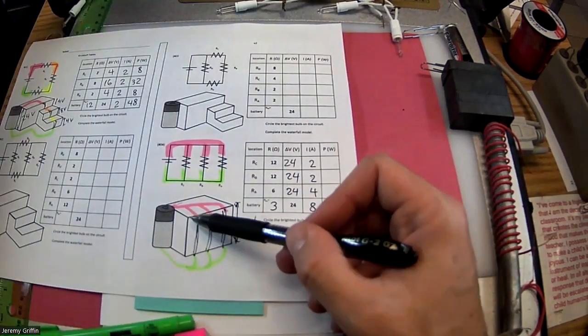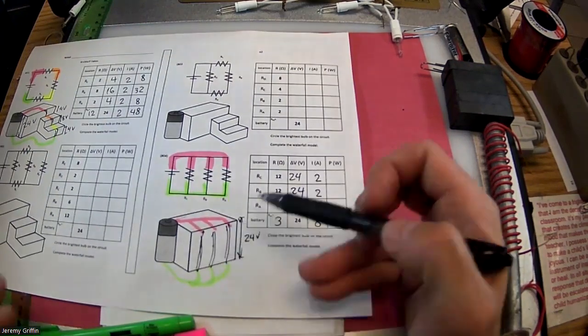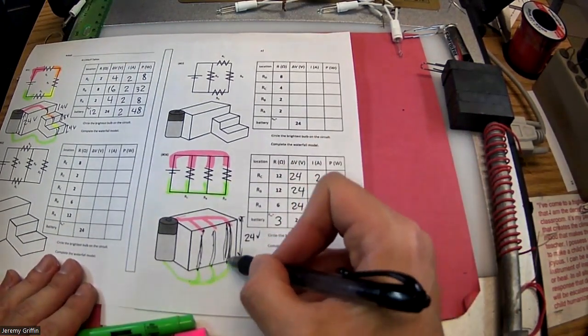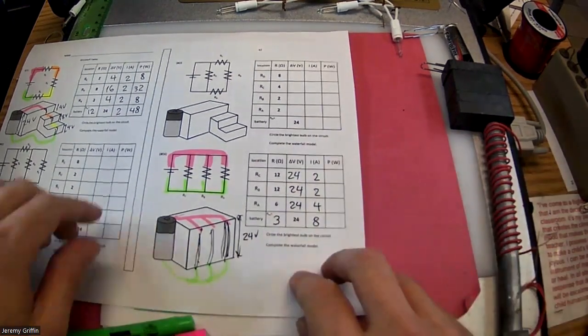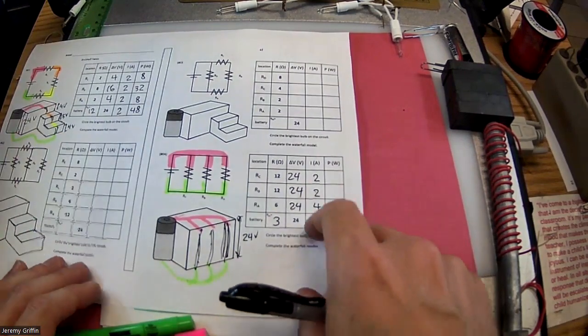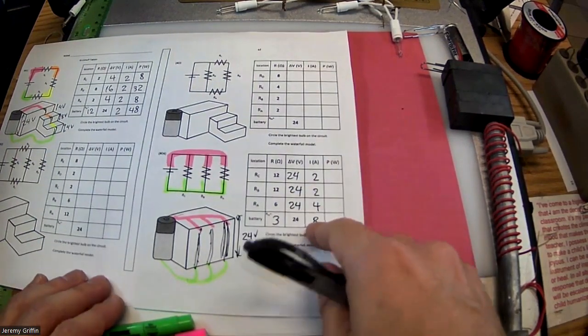Guys, if there's 2 gallons per minute here, 2 gallons per minute here, and 4 gallons per minute here, maybe we should make a big wide waterfall. 2 plus 2 plus 4 is 8. We didn't do that for a series because it was just one stream, but for parallel, where it splits and comes back together, you can add those up and they should add up, right? See how it works there?